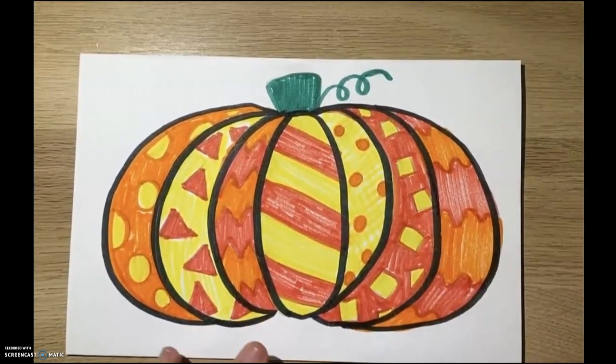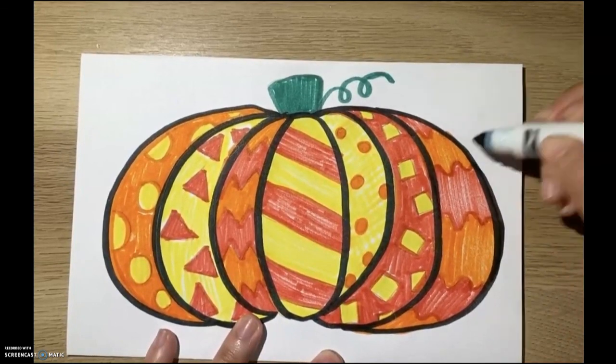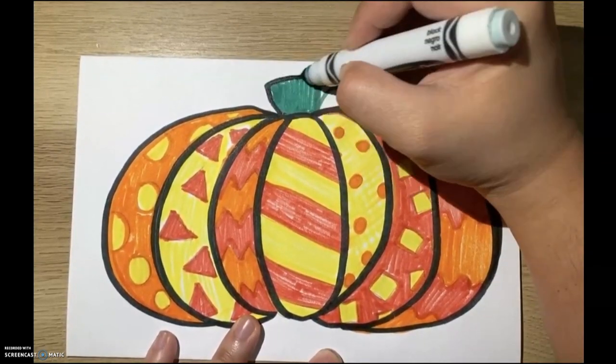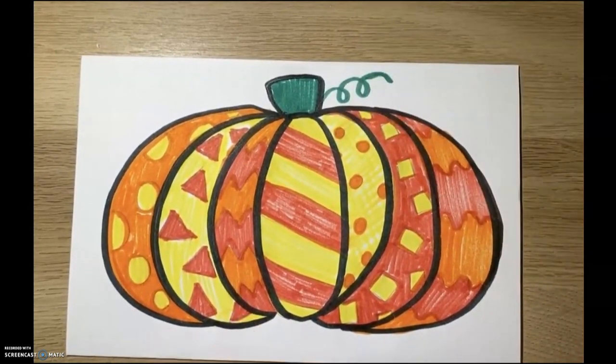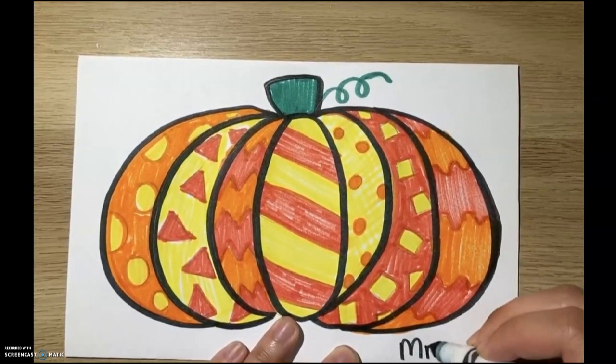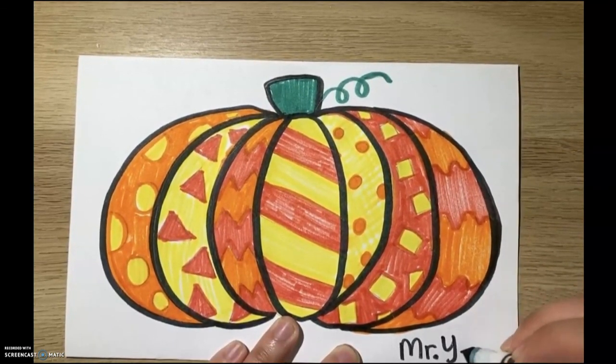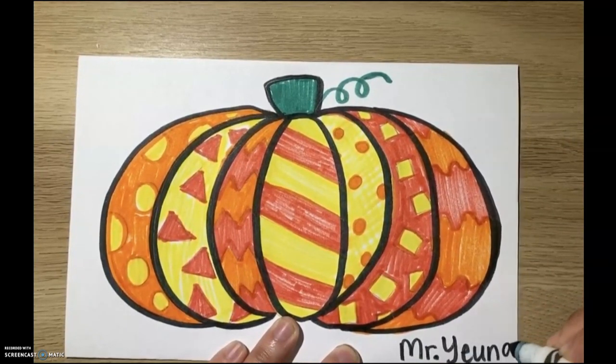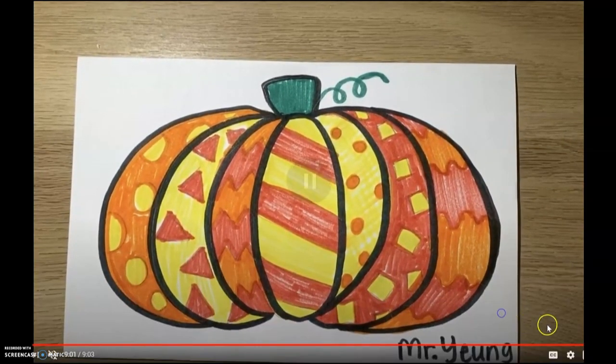Alright, now that I am done with the pumpkin around the sides, I'm also going to outline the stem. And the last thing you can do is sign your name at the bottom corner if you would like to. That will just let me know that this is your artwork. Most artists love to make their signature at the bottom corner. So if you would like to make your signature, you can go ahead and do that just like I did down here.